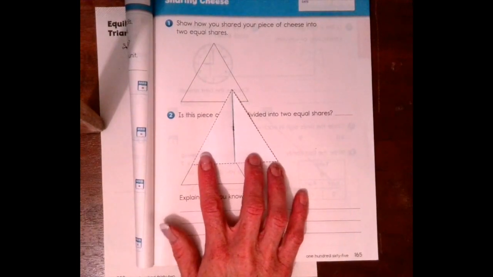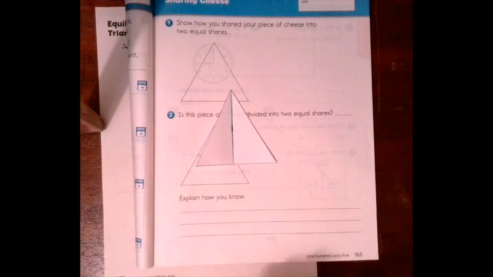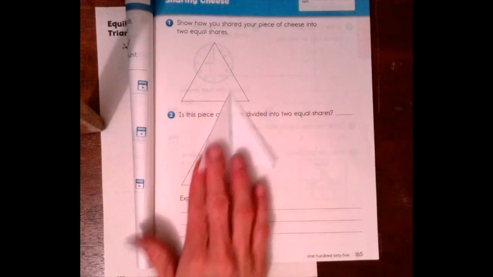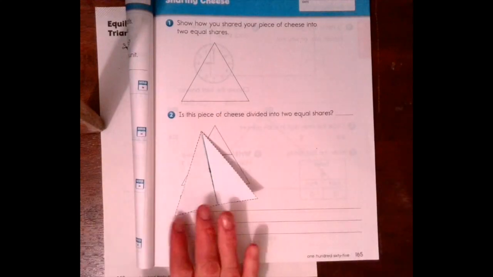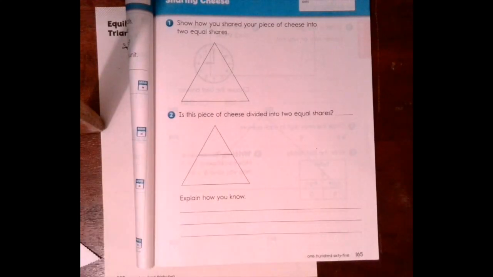So we just did this. What did we do? We said we could cut it, we could draw a line, or we could fold it. Well, on your book, it's going to be hard to do 2 out of those 3. So how about this time we just draw a line, right? So you're going to draw a line showing the 2 equal shares. You're going to draw a line right down the center on your book, right down the center. Okay? Perfect.